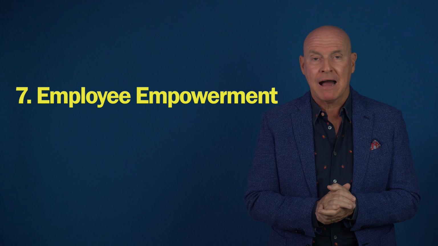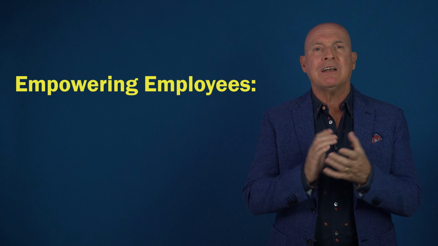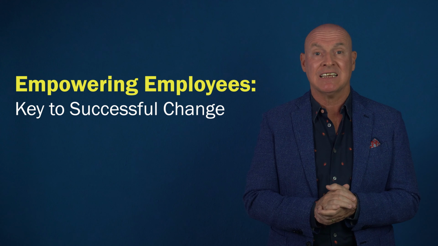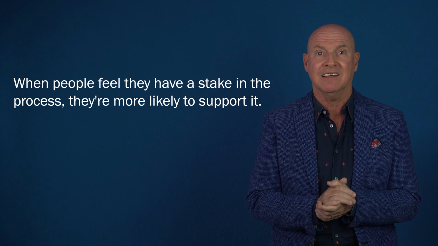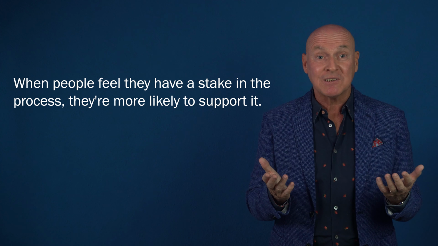Our seventh point is crucial, and that is employee empowerment. Empowering your employees is key to successful change. When people feel they have a stake in the process, they're more likely to support it.